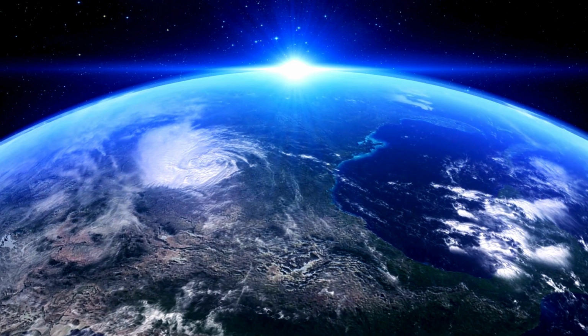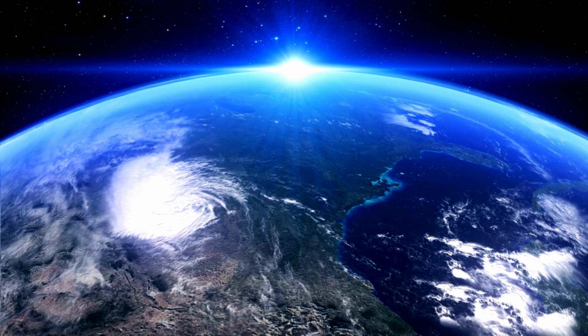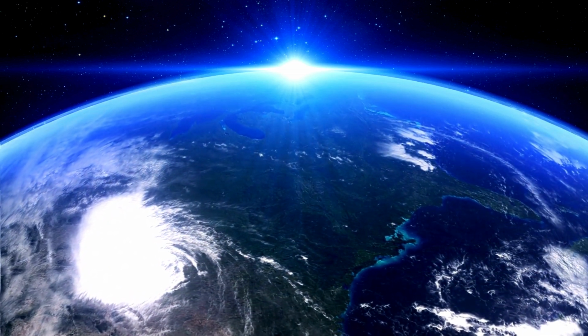So, as you head out into the field, remember that every piece of data you collect contributes to a larger picture, a picture that helps us protect the planet for future generations.